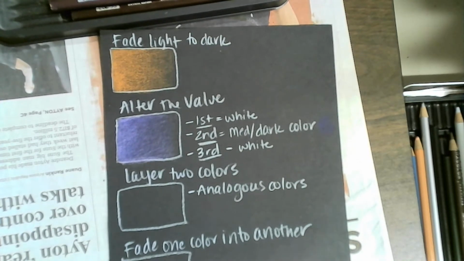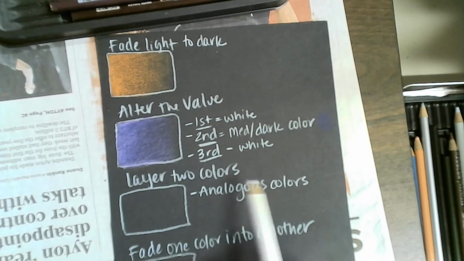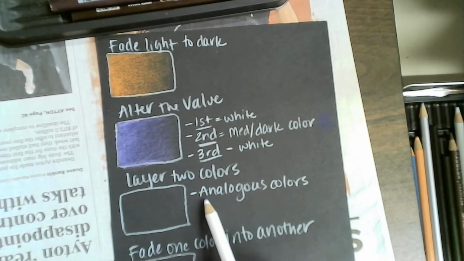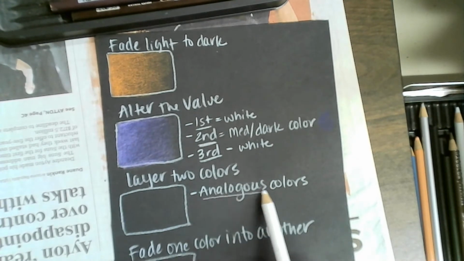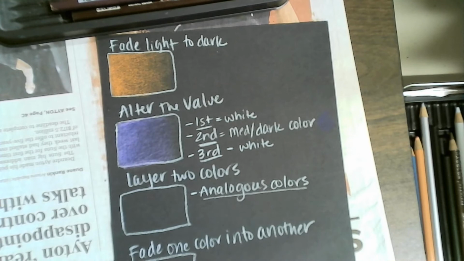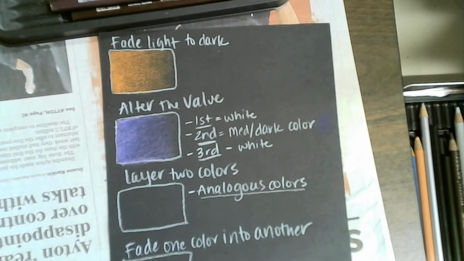When you're finished with altering the value, you're going to take the note under layer 2 colors that we're using analogous colors, and you're going to select 2 that are next to each other on the color wheel. So 2 colors that are next to each other. And then if you're wanting to use pink, pink fades really well into orange, purple, and red. So pink is a little bit like a neutral color in a way.